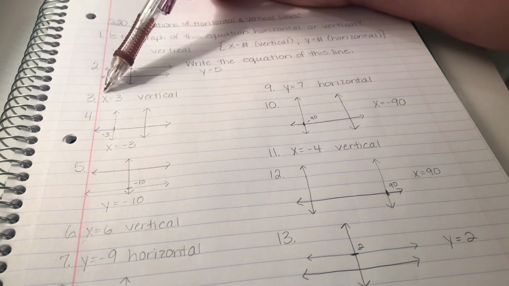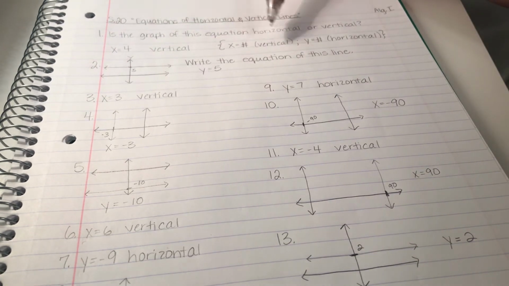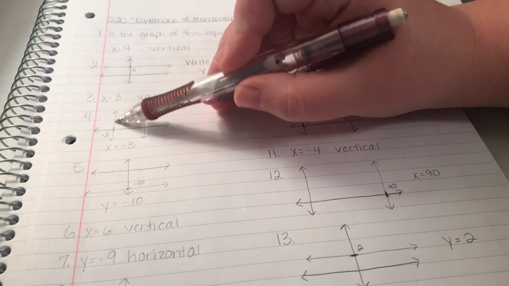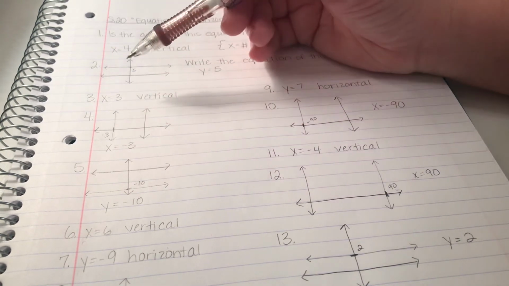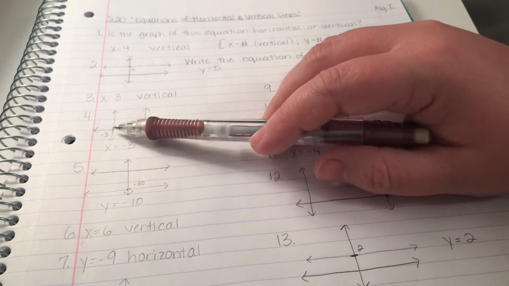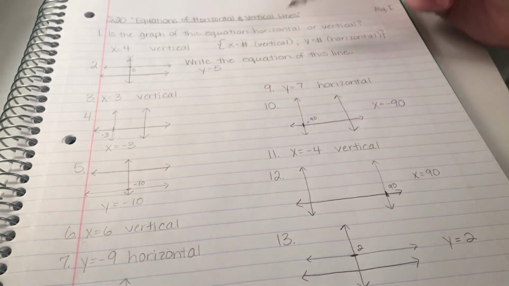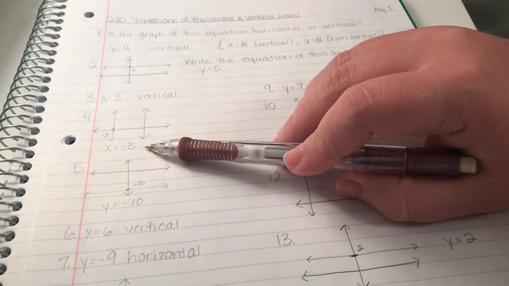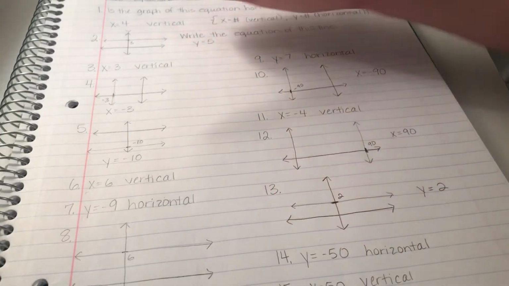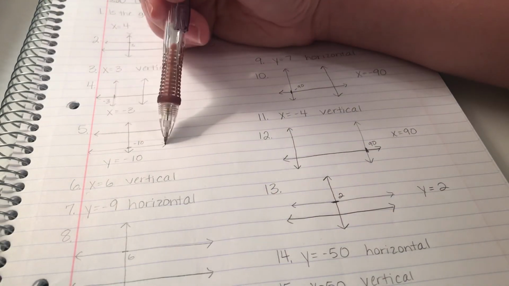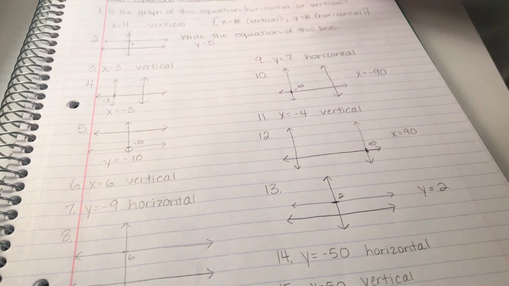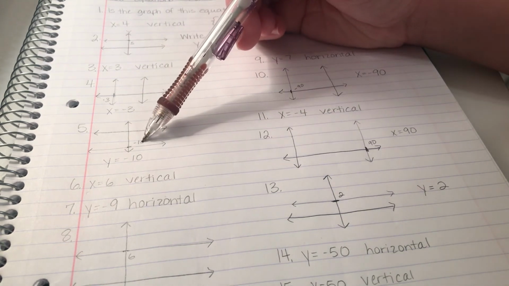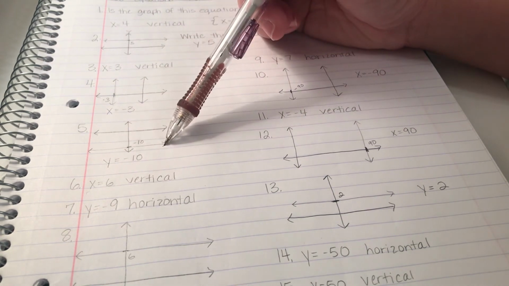So number 3, x equals 3. So we glance back up here at our rule, vertical. Number 4, we have a line that is vertical that's passing through the -3 point on our x-axis. So it's all the places where x equals -3, right? So since it's a vertical line, it's going to be x equals, and then you just use that point there, x equals -3. Number 5, we have a line that's horizontal passing through -10. So since it's a horizontal line, it's a y equals, and then our magic number is -10 because it's all the places where y equals -10.